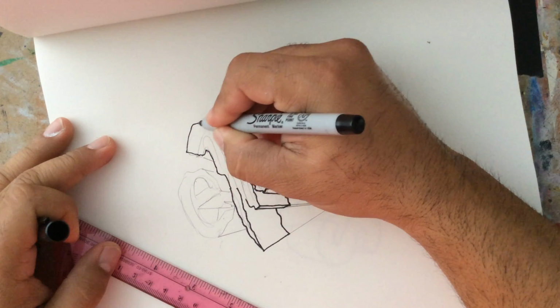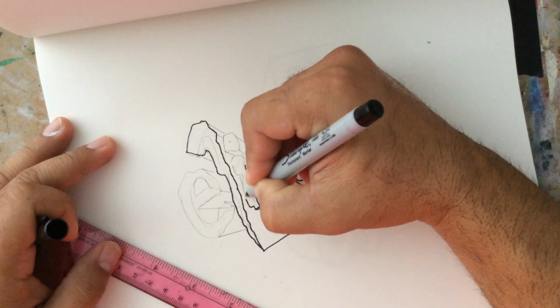And so if I speed up my drawing process just so that I can show you kind of a finished product.